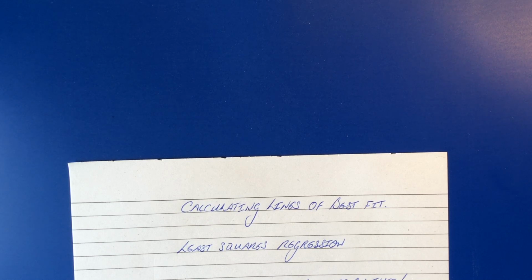Probably the majority of those people use either a Texas Instruments calculator or a Casio ClassPad or Casio calculator to do this. And really, I just want to lift the lid a tiny bit on what goes on inside that calculator and then demonstrate what's really involved in calculating a line of best fit using a least squares regression.